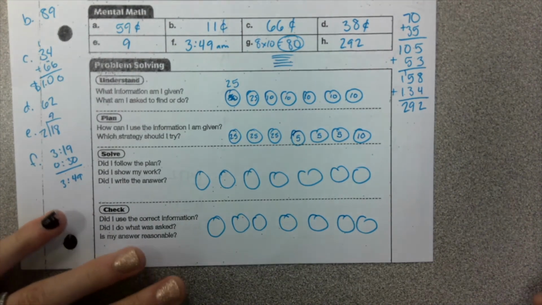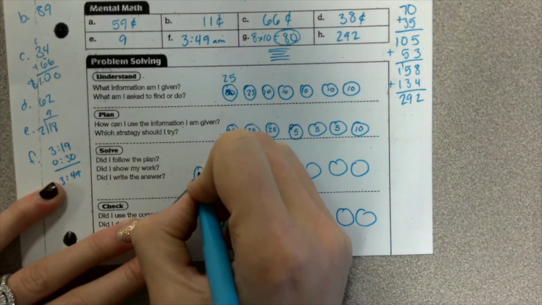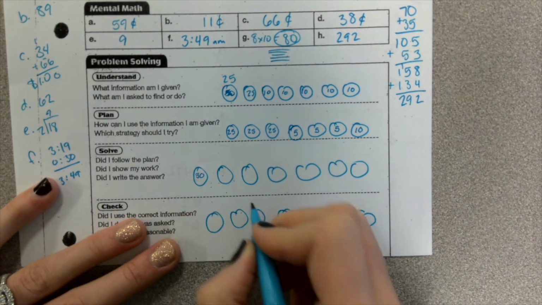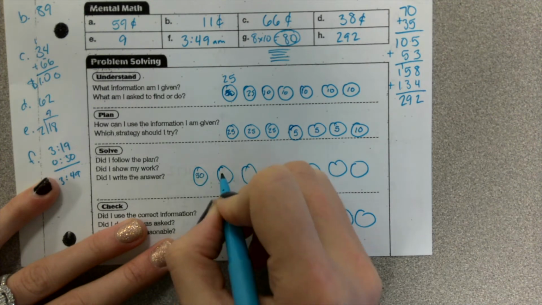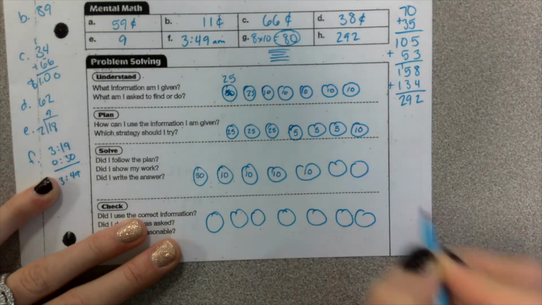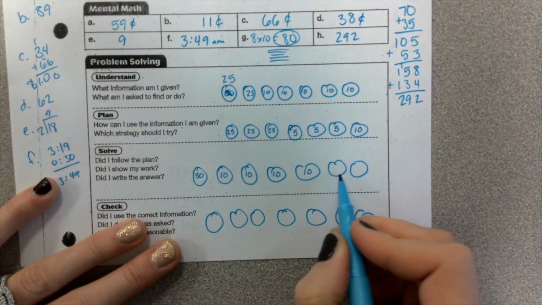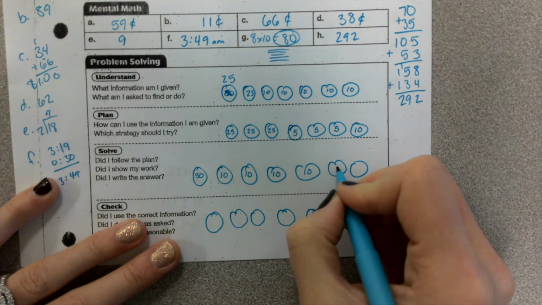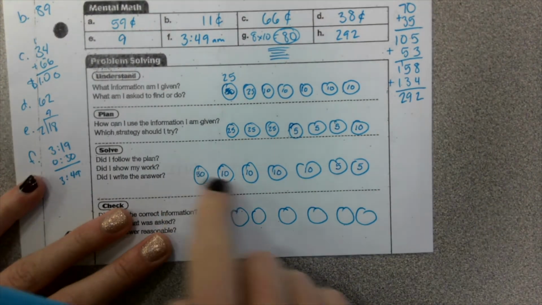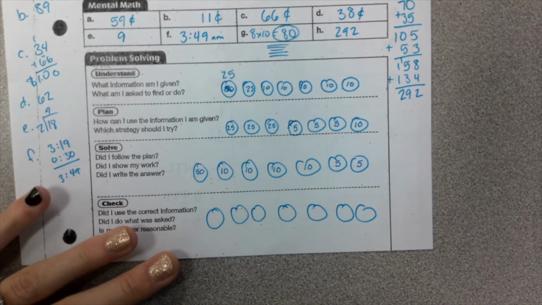We have to also consider half dollars. Remember, half dollars are 50 cents. So 50 cents, and then if I do 50, 60, 70, 80, 90, can I get 2 more coins to get me to 100? Yeah, if I use 5, 95, 100. So that would be a half dollar, 4 dimes, and 2 nickels.